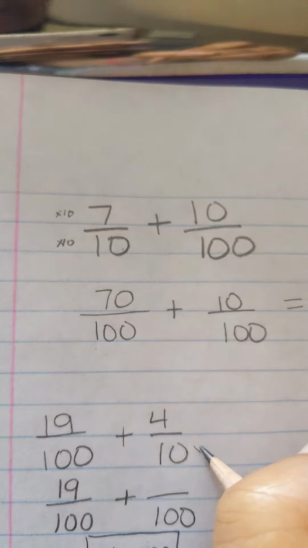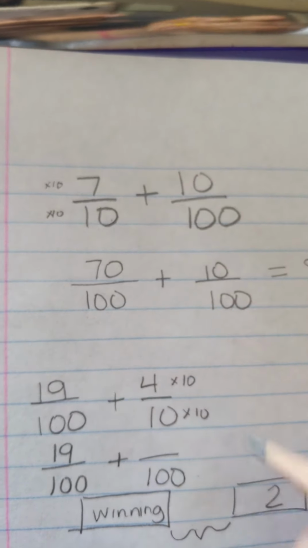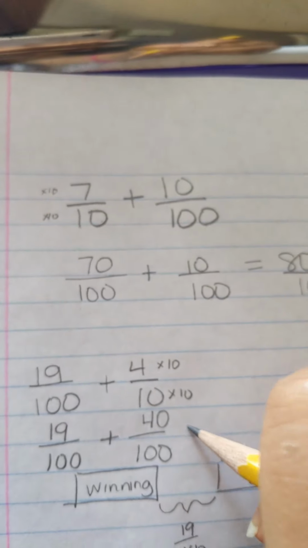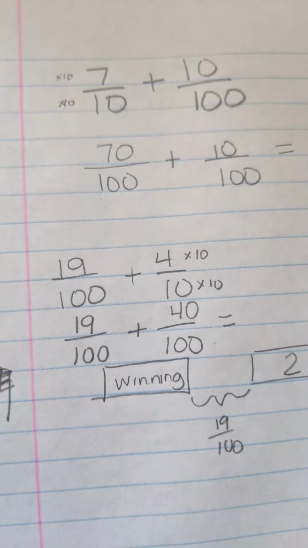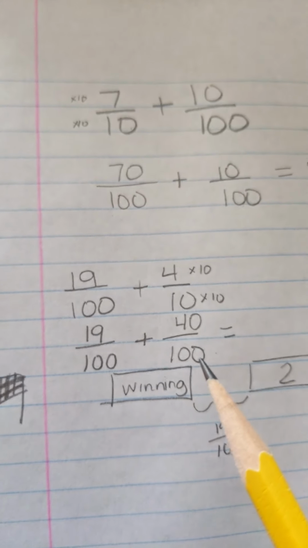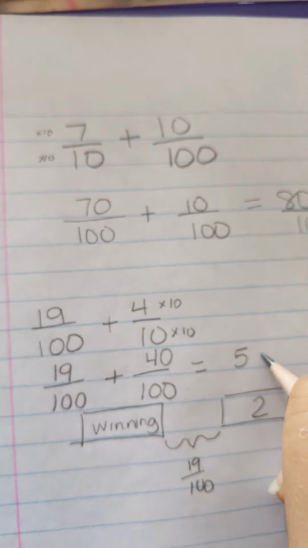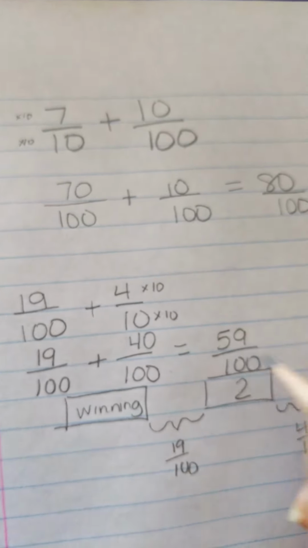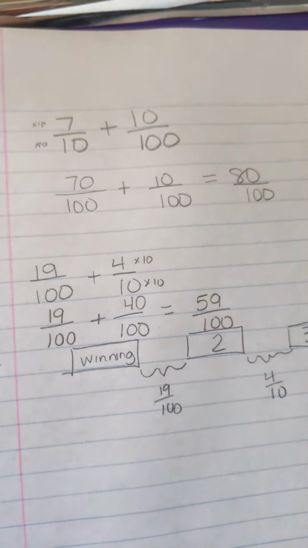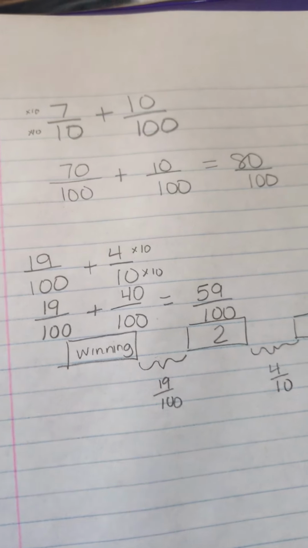I multiply by 10. Whatever I do to the bottom, I have to do to the top. 10 times 4 is 40. Now, add your pieces, not your size. So this would be 59/100ths. Okay? And that is the end of our lesson 20.